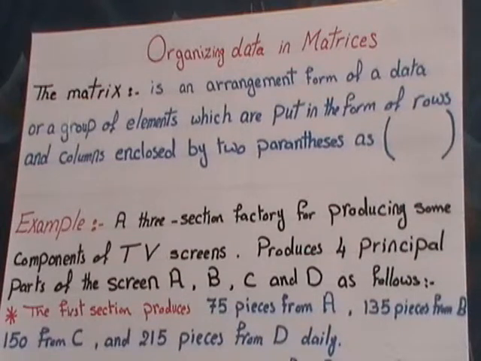Today we will start our math sessions for the second term. We will start with algebra. The first unit in algebra talks about matrices, the organization of data by matrices. But first, what is meant by matrices?